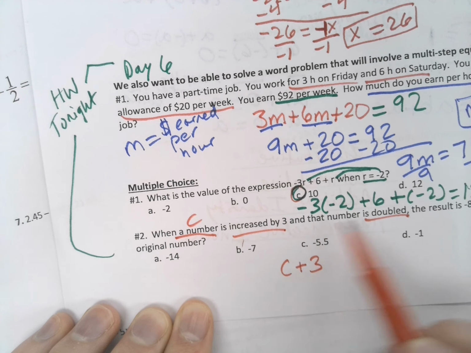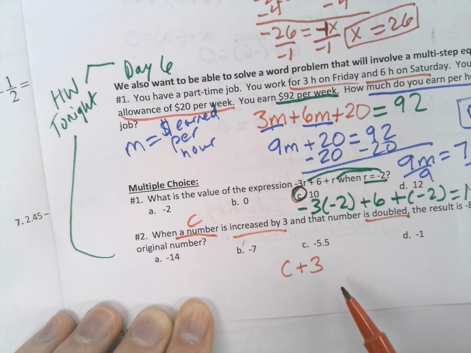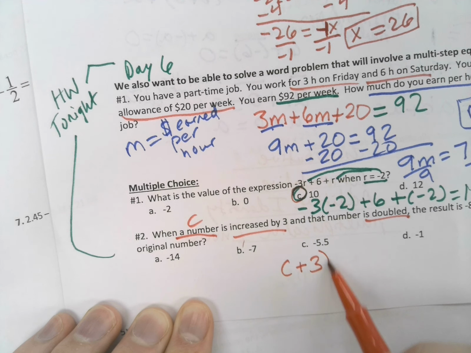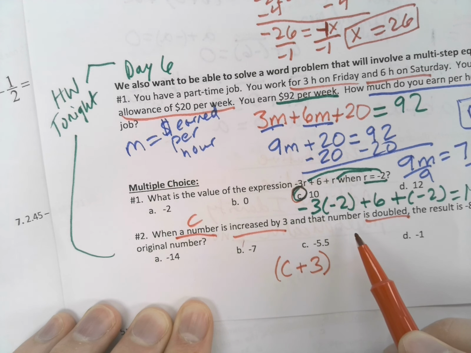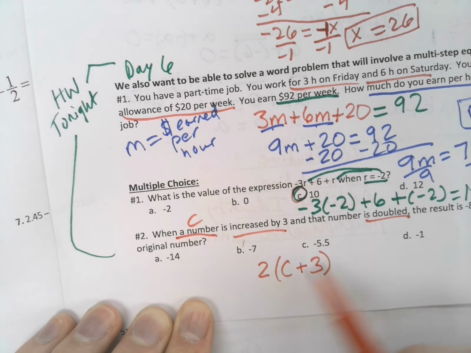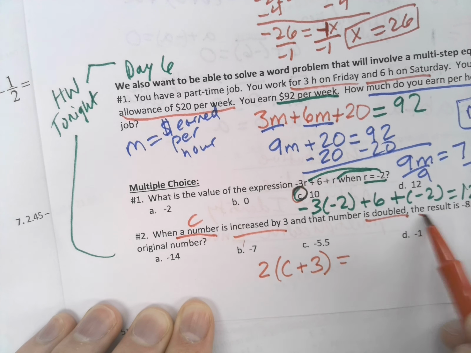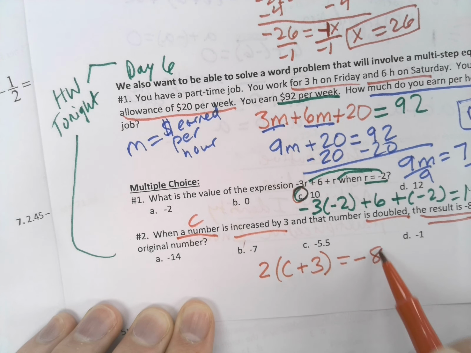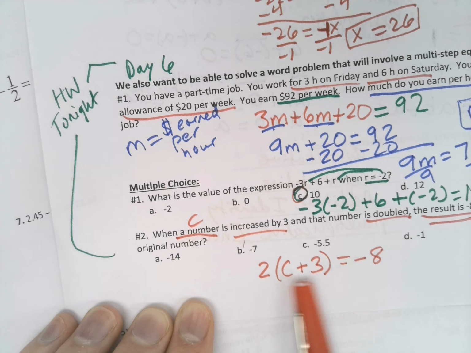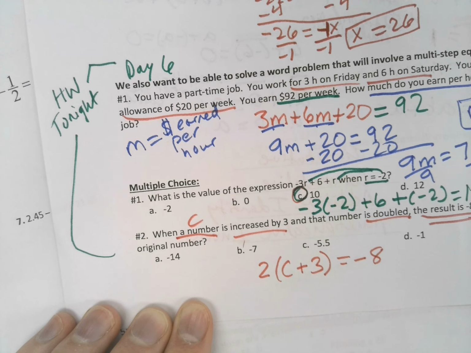So wait a minute, what does it mean to double something? That means to multiply by 2. So C plus 3, whatever we end up getting, that's going to be multiplied by 2. It's going to be doubled. And we're told the result is -8. So when you add these together, double it, you should get -8.